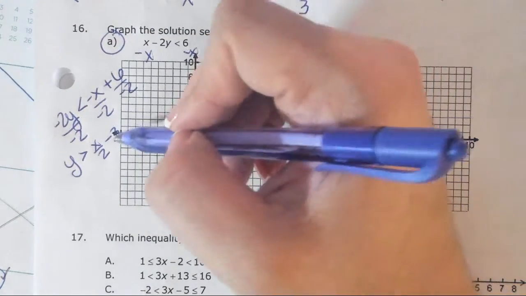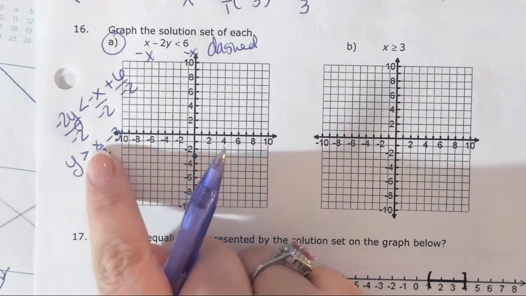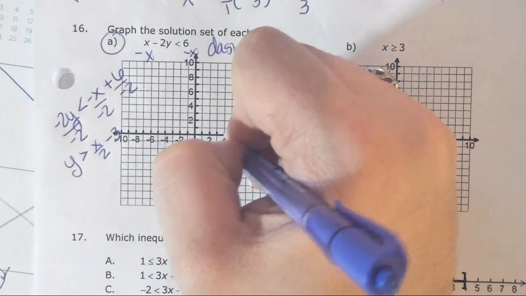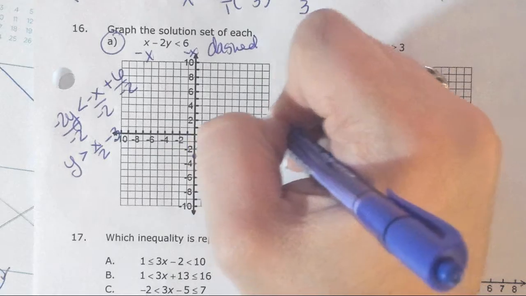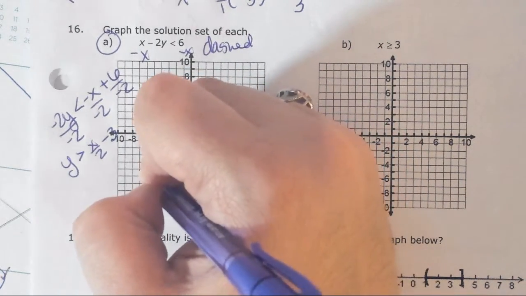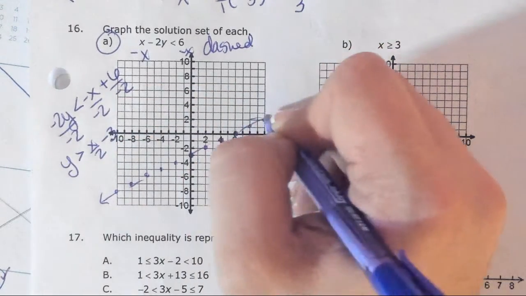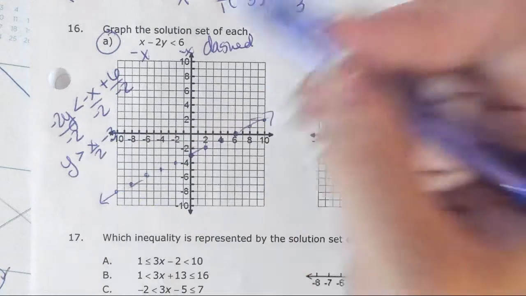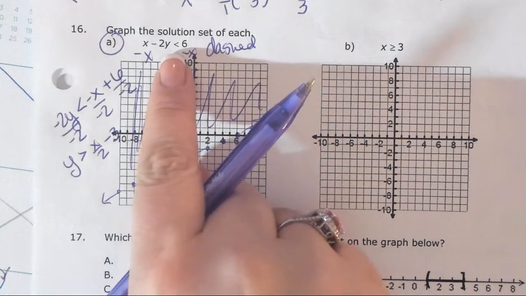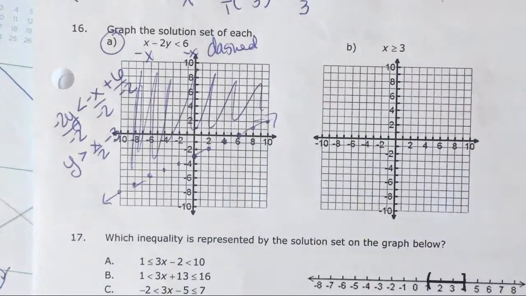When we're graphing, remember, our y-intercept is where we begin on the y, and then we go up 1 over 2, because remember, anything in front of x is a 1. So we go up 1 over 2 and we keep doing that until we run out of space, and then we can go down 1 and over 2. Okay, so there's the dashed line. Okay, and since it's greater than, that means we're going to shade above the line. If this was a less than still, like it was in the beginning, we would shade below. But we can't determine that until we get y by itself.